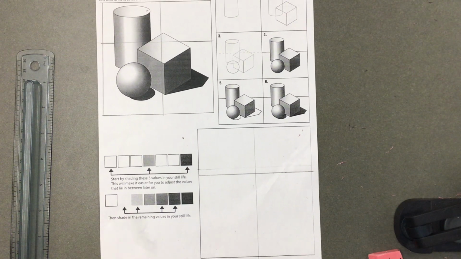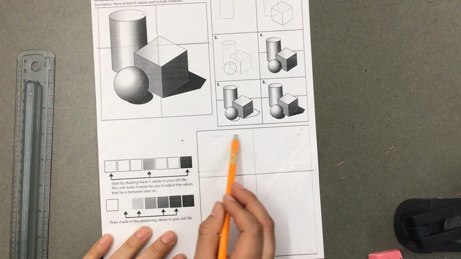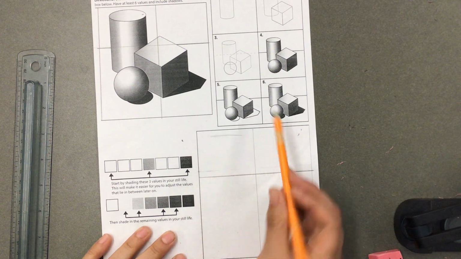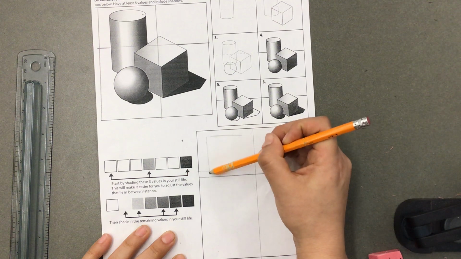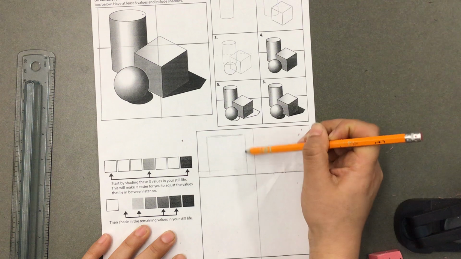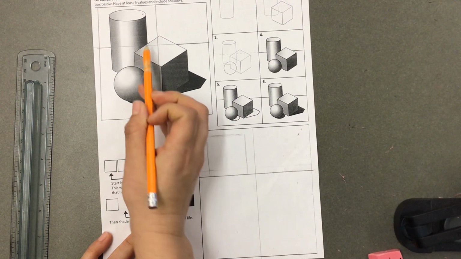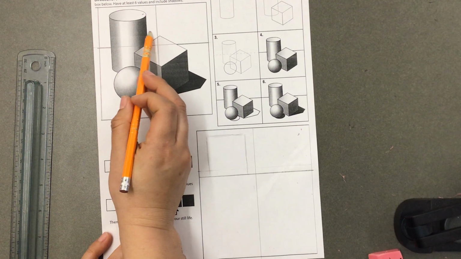So what we're going to do first is draw the cylinder, and we're starting off with a rectangle to get the size and proportion correct. So I'm going to draw a rectangle. And notice how I have this gap that should roughly be the same size as this gap right here.